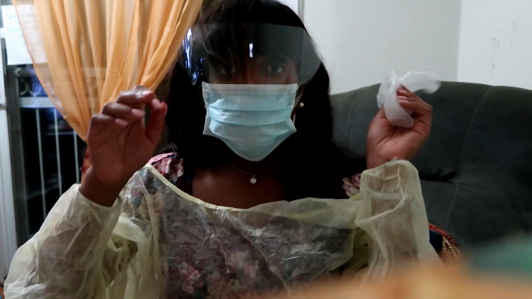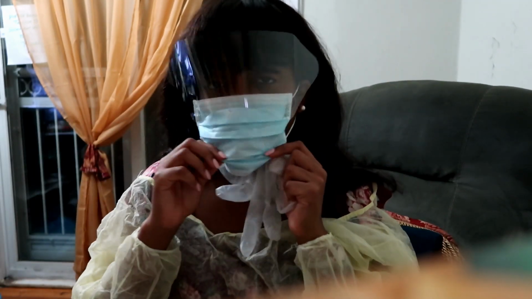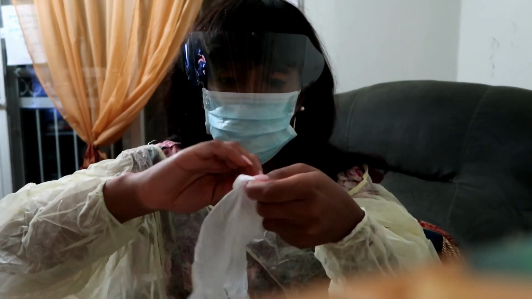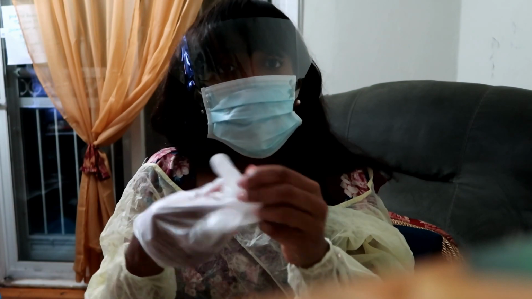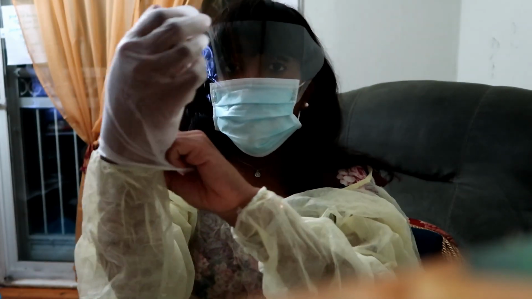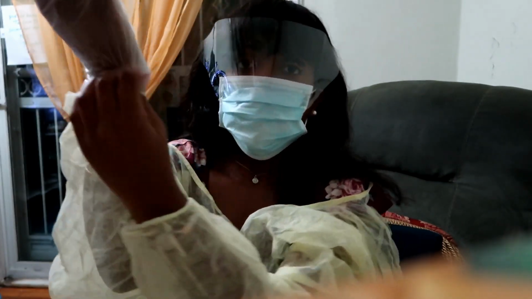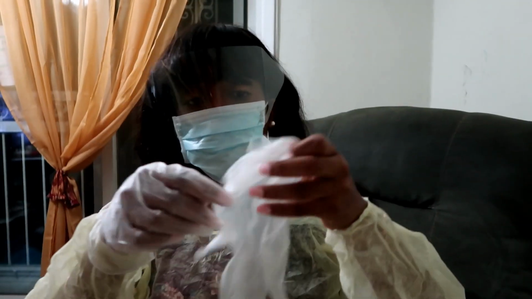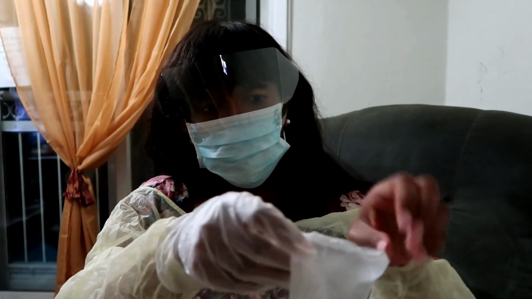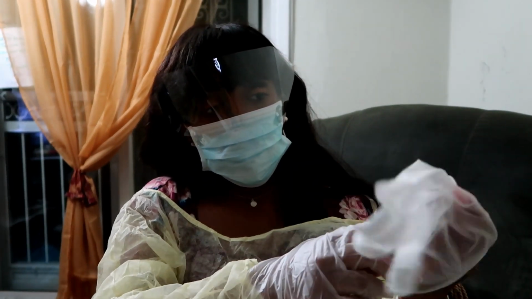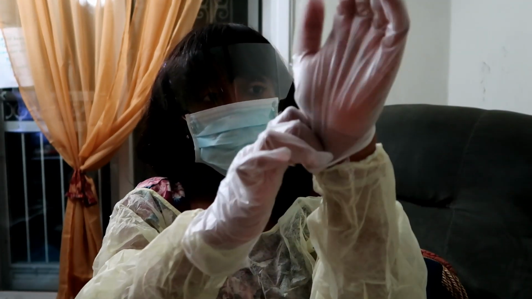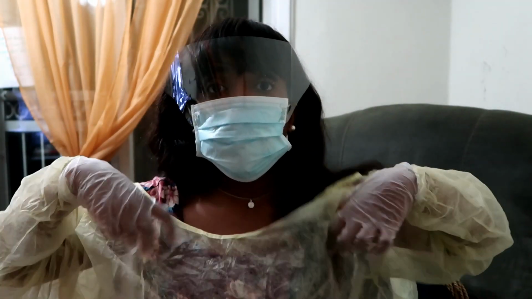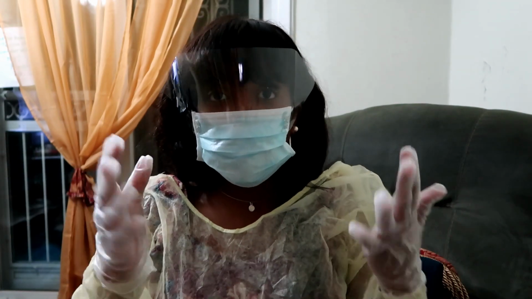So the next thing we're going to do is put on our gloves. Of course, if we're putting on sterile gloves, we're going to use the sterile glove technique, but make believe these are just regular gloves. These are my house gloves. So I'm going to put them over the cuff of the gown. Yay! And then that's how you put it on. Oh, look at that, sliding.